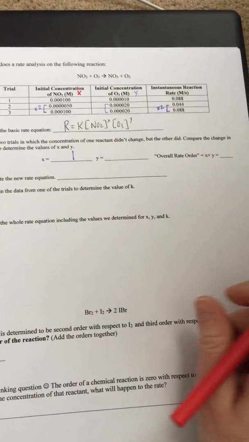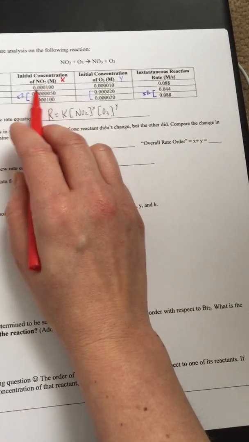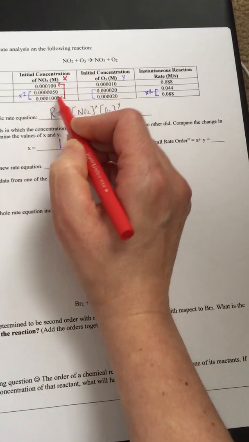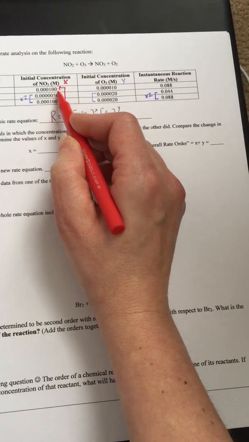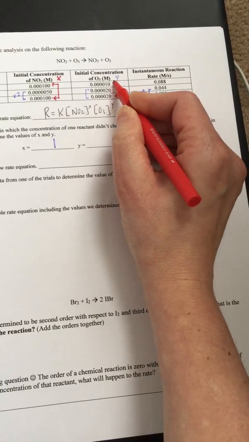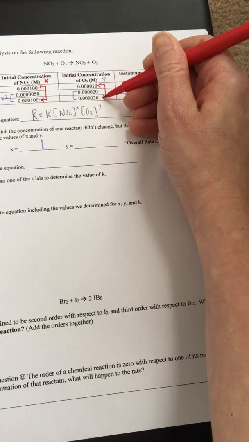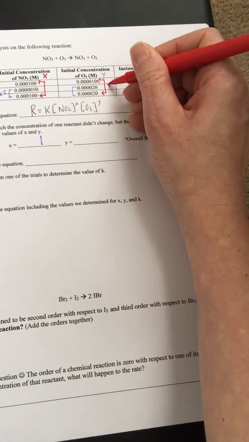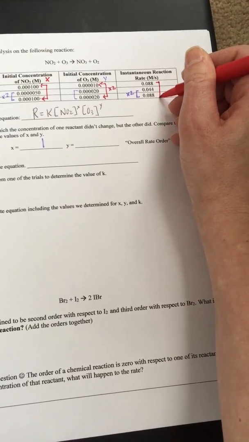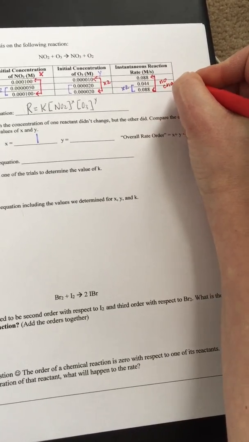Okay, let's do the same thing to figure out Y. We need to find two trials where X isn't changing. It looks like the first and the third X are constant. The number is the same in the first and the third. So let's look at those two trials over here. If you do the first trial to the third trial, it looks like the number is doubling. What happens to the rate? Oh, that number doesn't change.